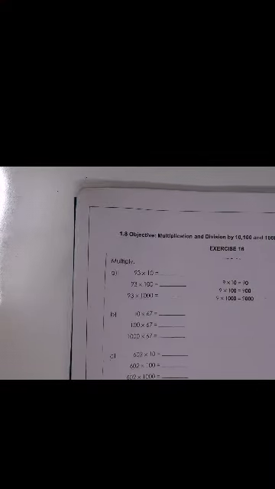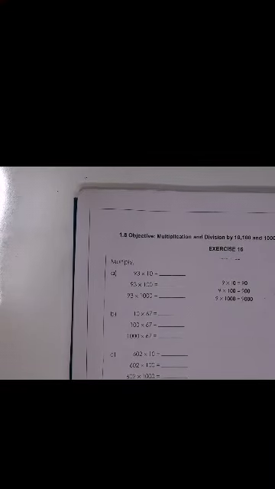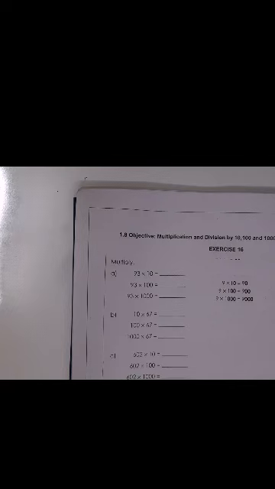Well children, this is some observation which I have made. Last time we had done this topic. Children, remember multiplication and division by 10, 100 and thousands, right? Children, I observed a few mistakes. So I just quickly want to recall the multiplication topic.